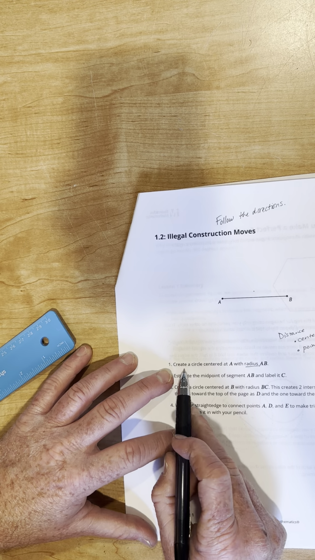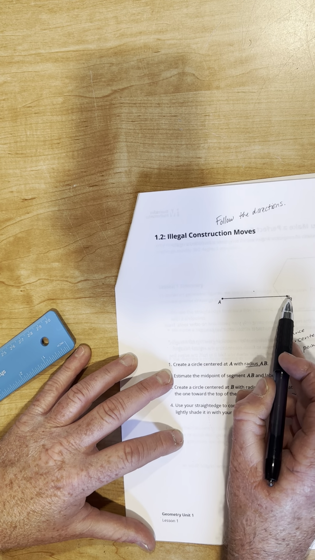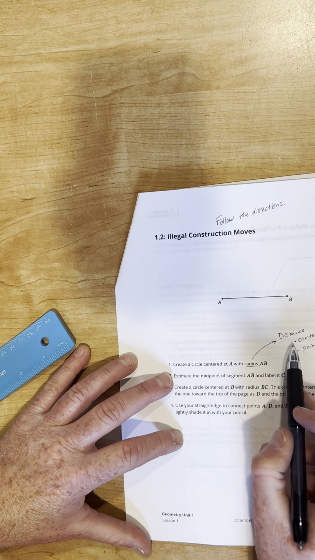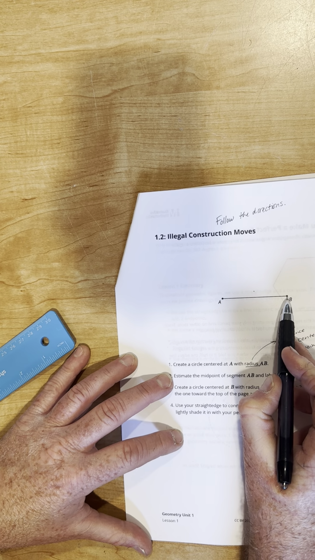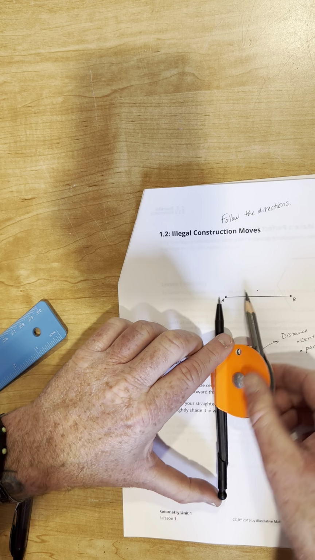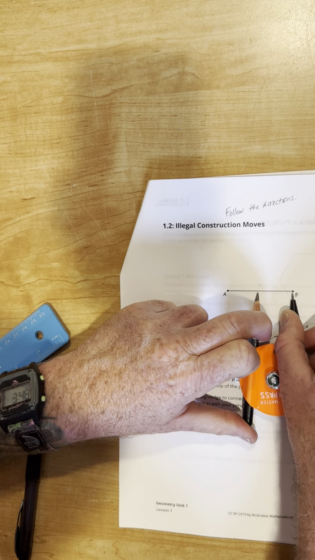So if we need to create a circle centered at A with the radius of AB, and we know the radius is the distance from the center to a point on the outer edge, all we got to do is just set this compass to AB. So let's do that. Or BA, it's going to be the same either way.